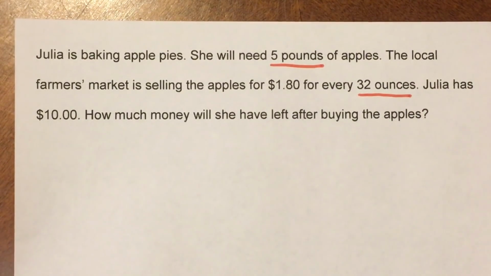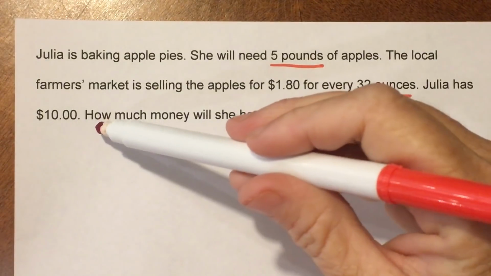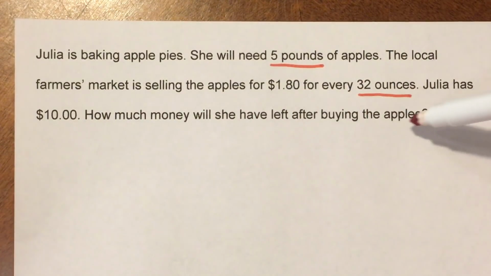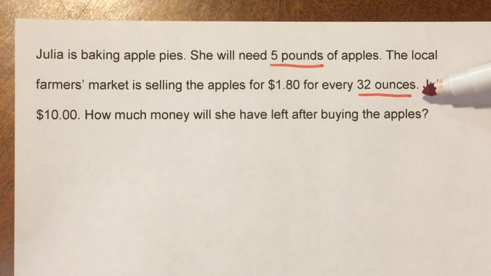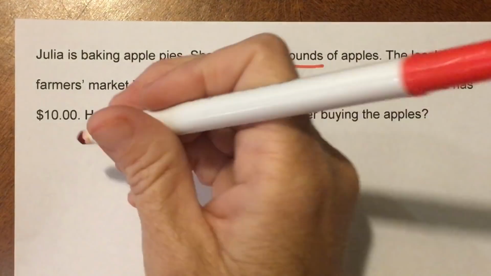So I see right away I'm going to be using the US customary system, not the metric system. I also look at my question, and my question says how much money will she have left. So they're not telling me which one they want me to work with. They don't really care if I change ounces to pounds or pounds to ounces. Okay, so now I'm ready to actually do a conversion, and because it's US, I'm going to use a table to help me.